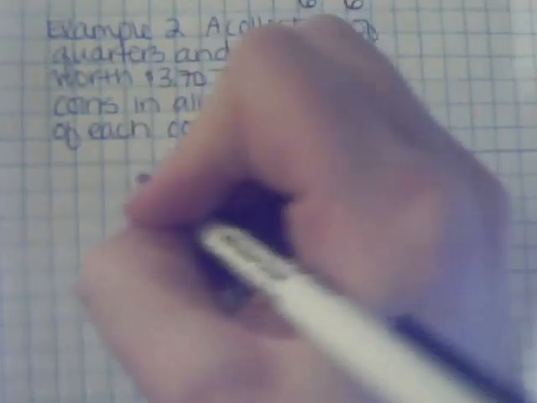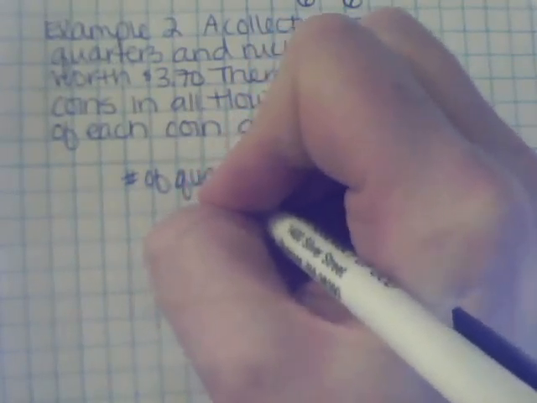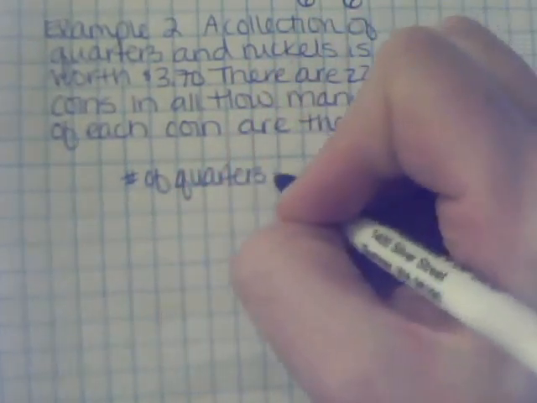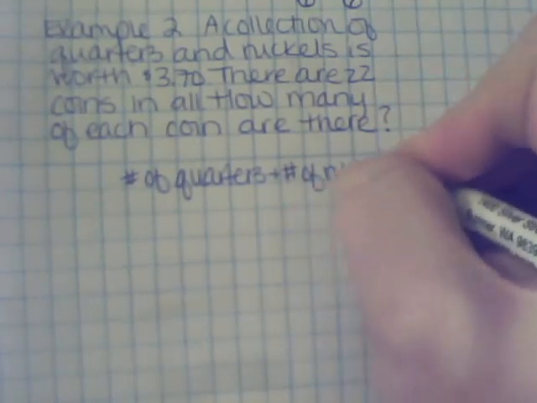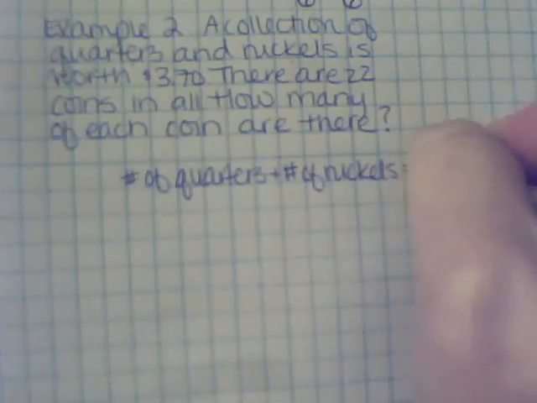So if I take the number of quarters and I add that to the number of nickels, that should equal 22.